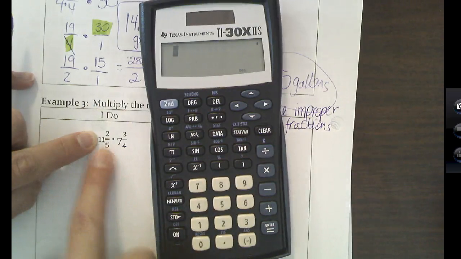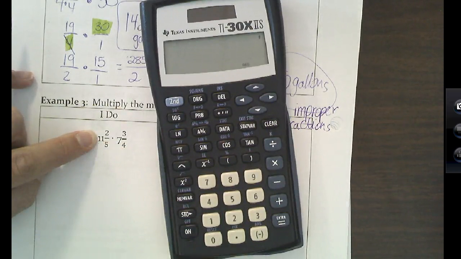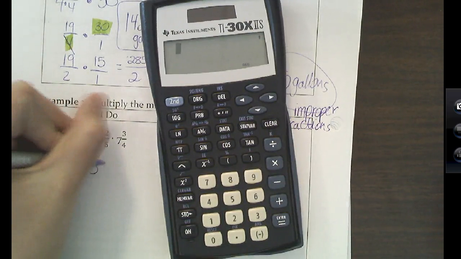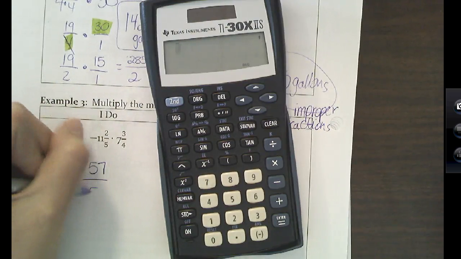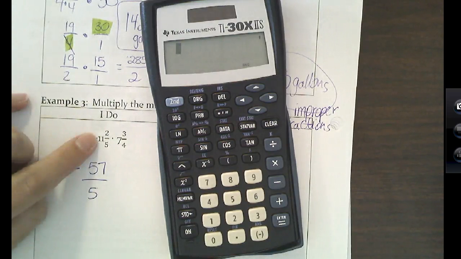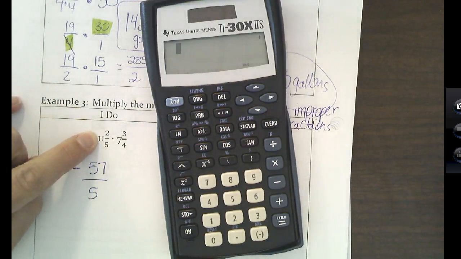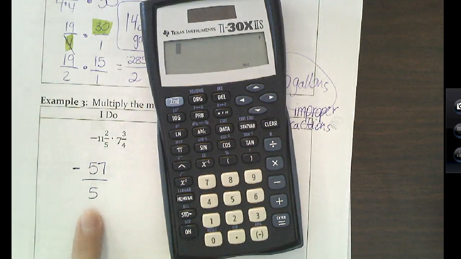55. Let's try that again. What's 5 times 11? 55. Plus 2? 57. So write in your numerator 57. In your denominator, go ahead and write a 5, because our denominator is 5. And then now take the negative and write it next to the 57. So we cover up that negative initially. We multiply and add and get a negative 57 over 5.